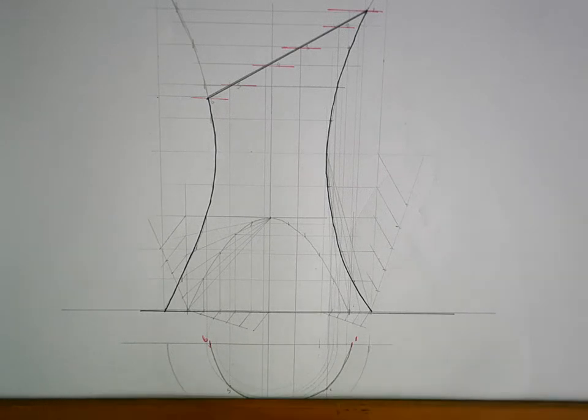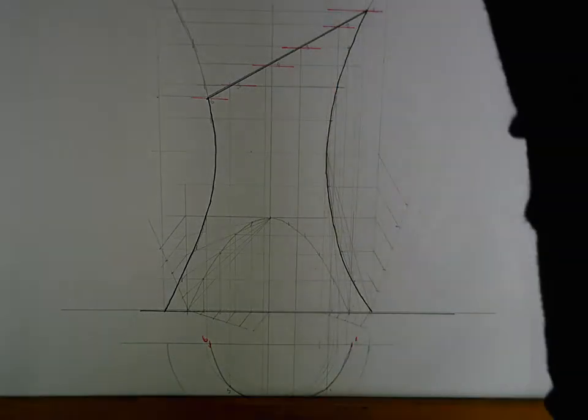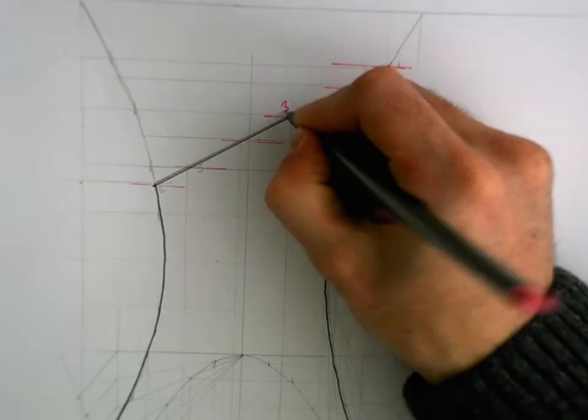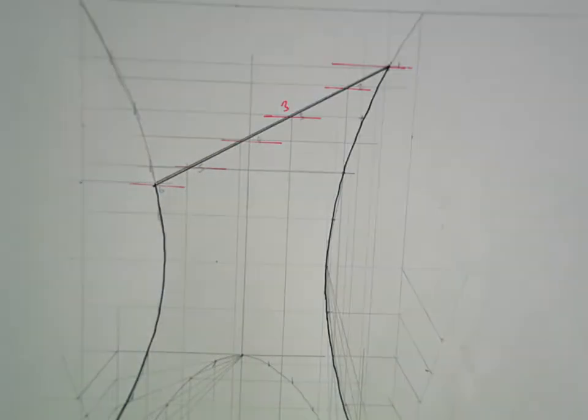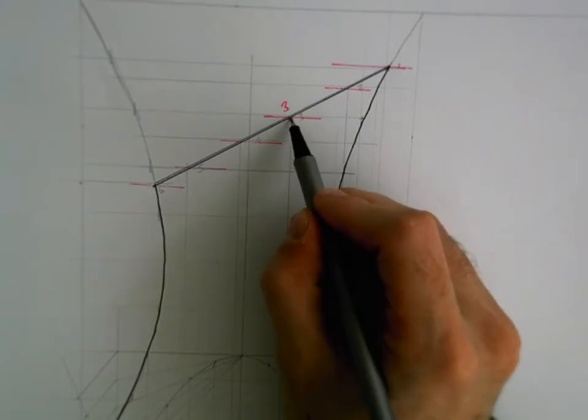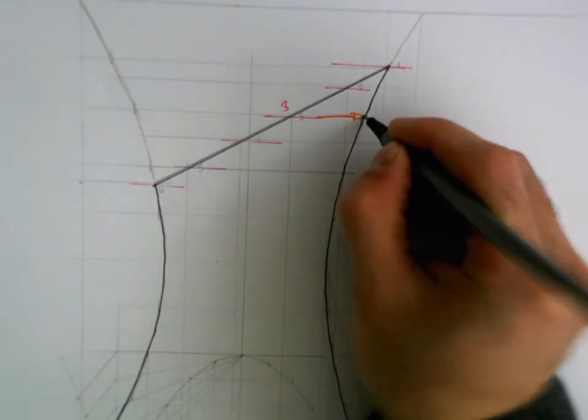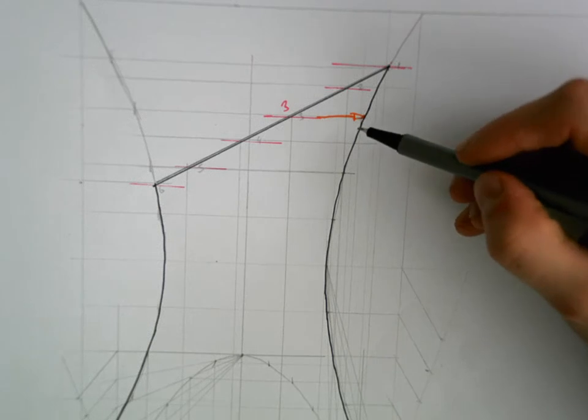So what we're going to do is, I'll just do one of them for example, number 3. So this is number 3 here. Now what I'm going to do is carry out that cut until it would hit the outside curve of my hyperboloid.